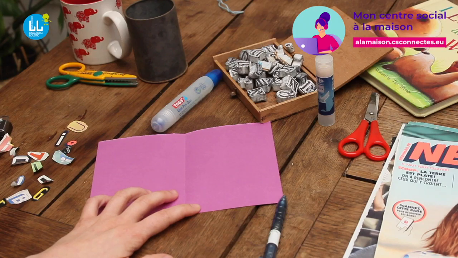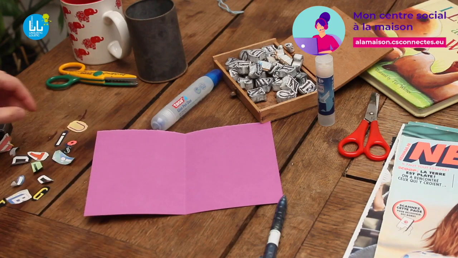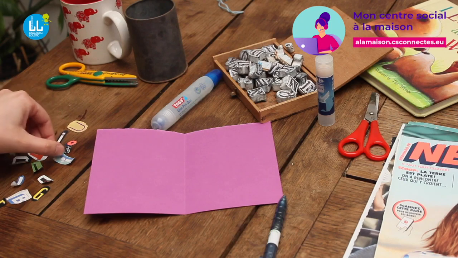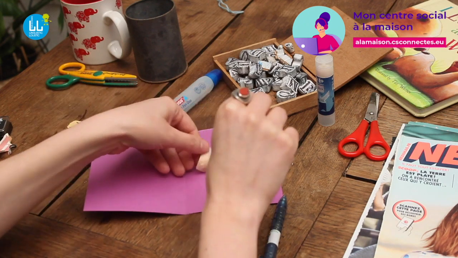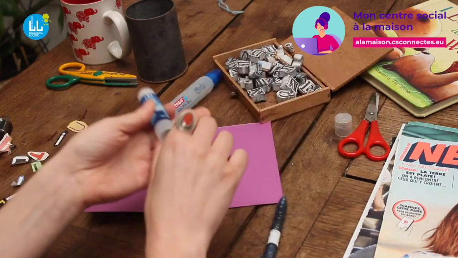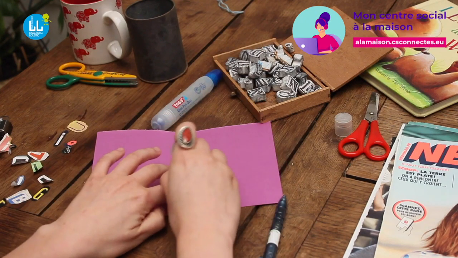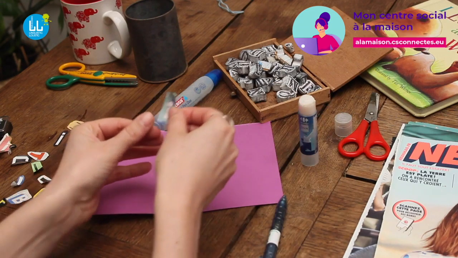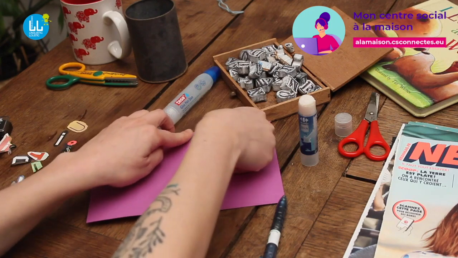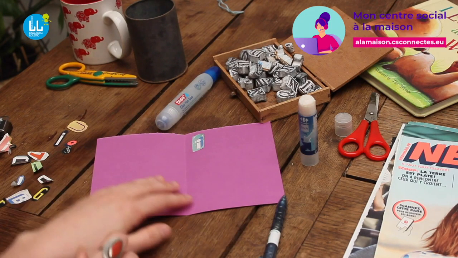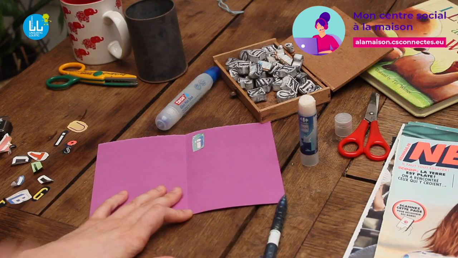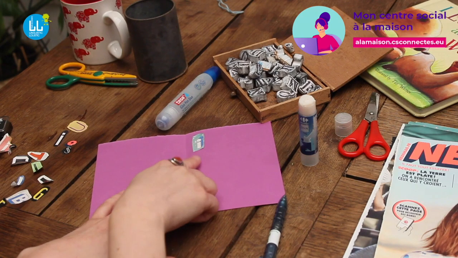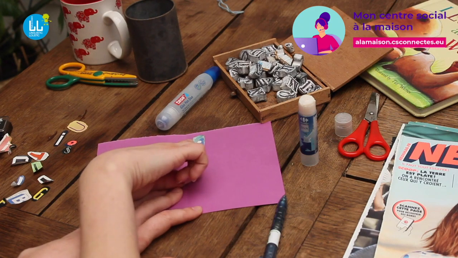Let's start with the first word. The first word is I. That's easy. You just need one letter, and that's the letter I. So grab your glue stick, and now you can stick the letter I. Make sure you stick it at the top of your greeting card, so you have enough space to write the whole sentence. So at the top and in the left corner. Okay?